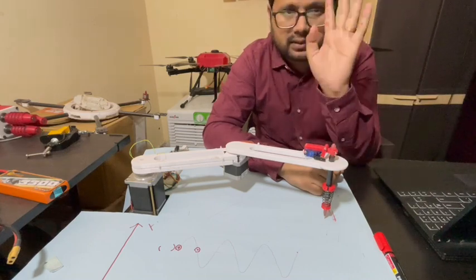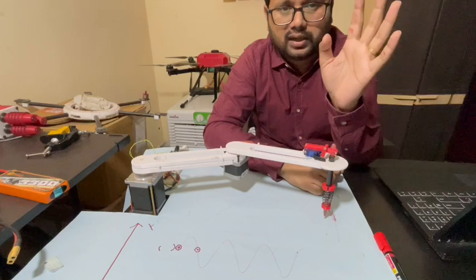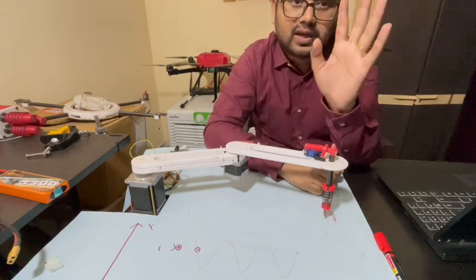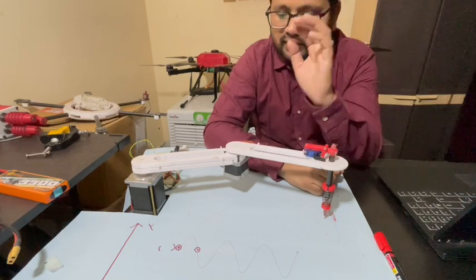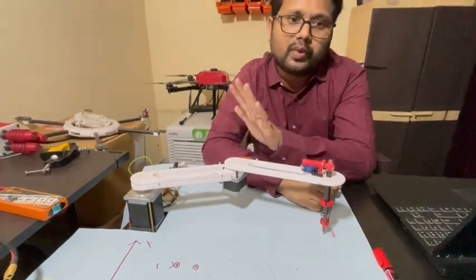It's totally maths. It's not science. It's totally simple trigonometric identities and relations. By using just trigonometric identities and relations, you can solve the inverse kinematics of this simple robot.